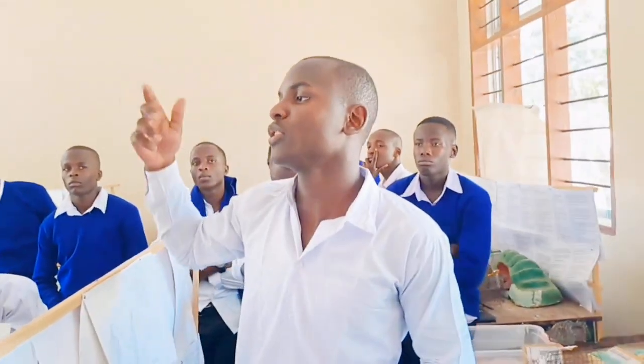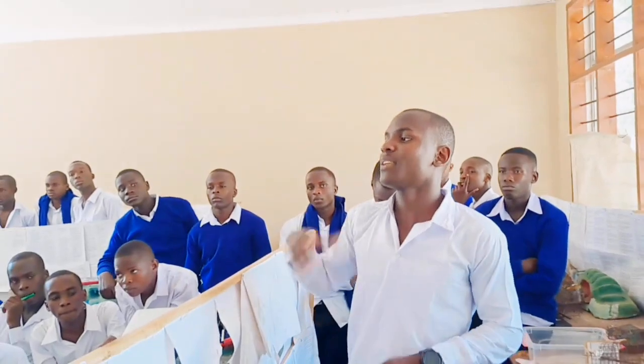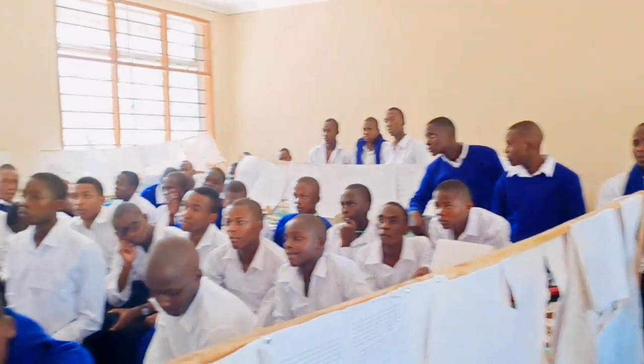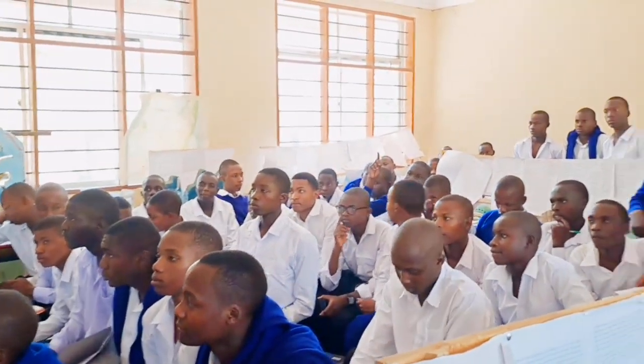It was like an island which was surrounded by a huge water mass, whereby due to continental drifting, the physical features began to be formed. Physical features were formed due to continental drift after they broke up into different continents. Okay, good, good. Do you have any idea? Yes, good.